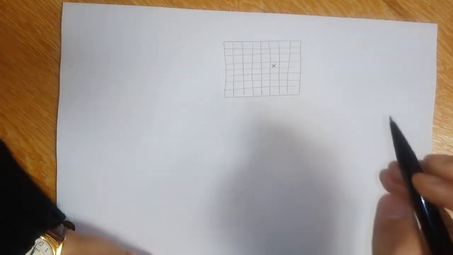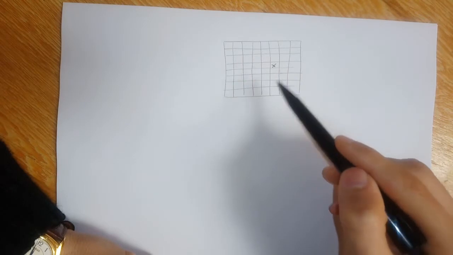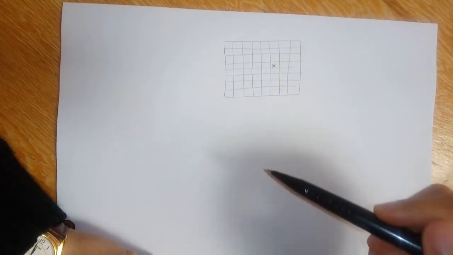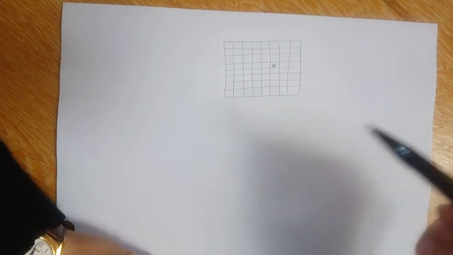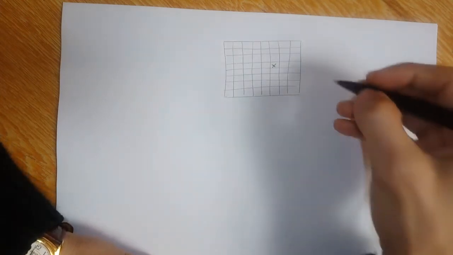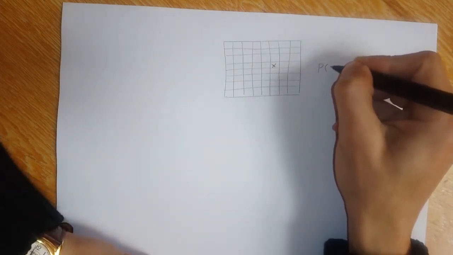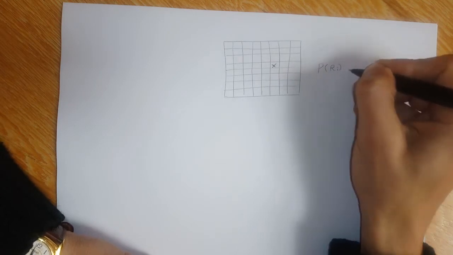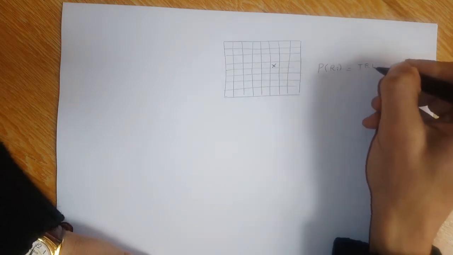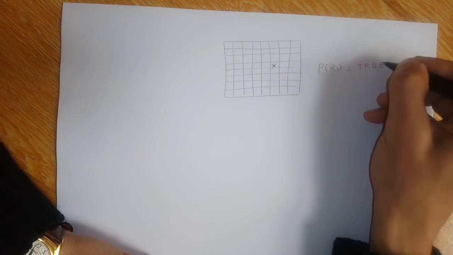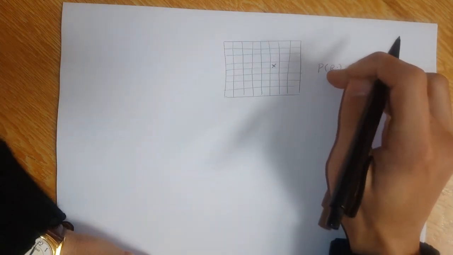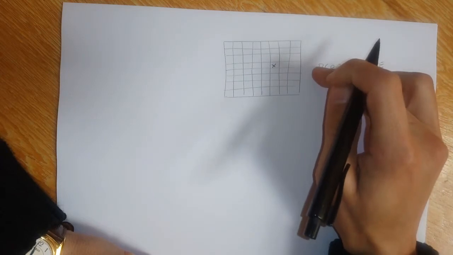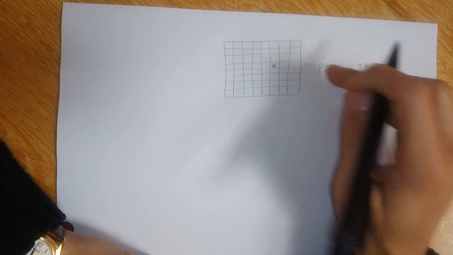What I do is evaluate the surrounding pixels for a similarity criterion, which I defined in the previous video as the predicate. Okay, so the predicate of a region Ri must be equal true. That is, all pixels in that region Ri must satisfy a predicate or a similarity criterion.